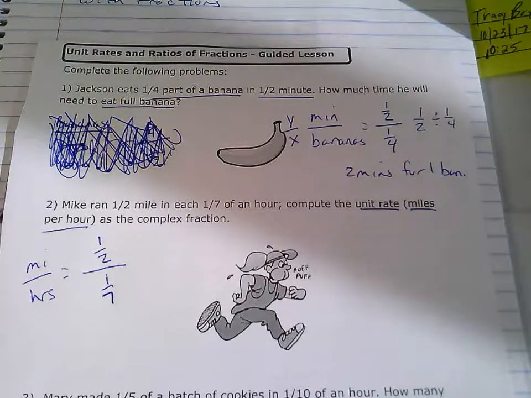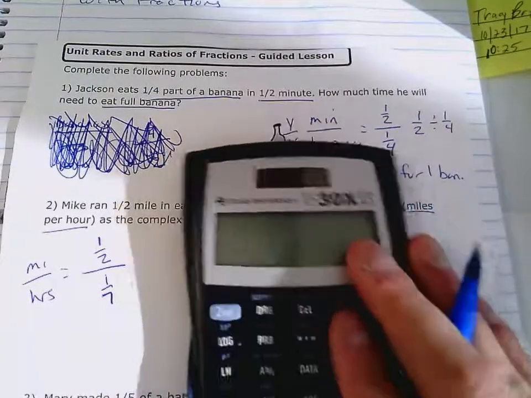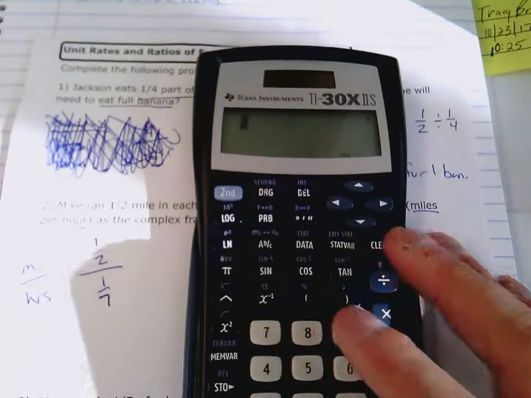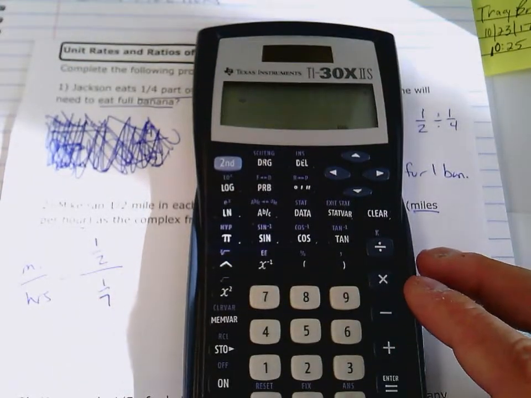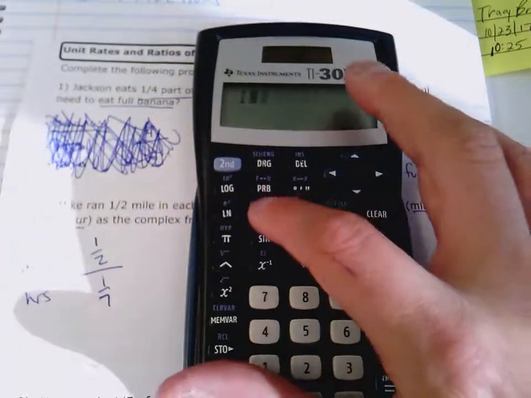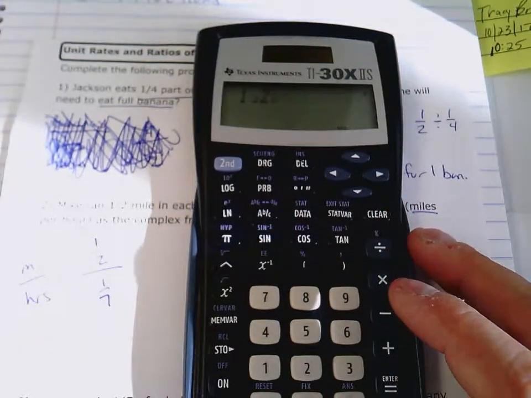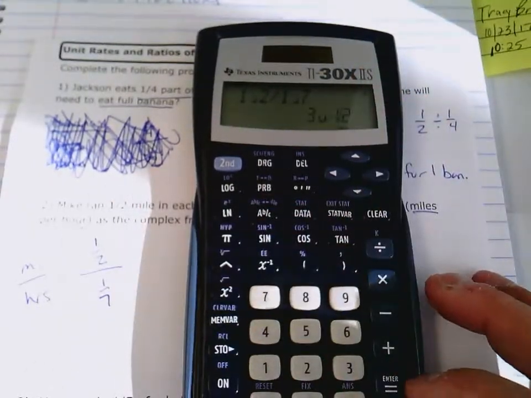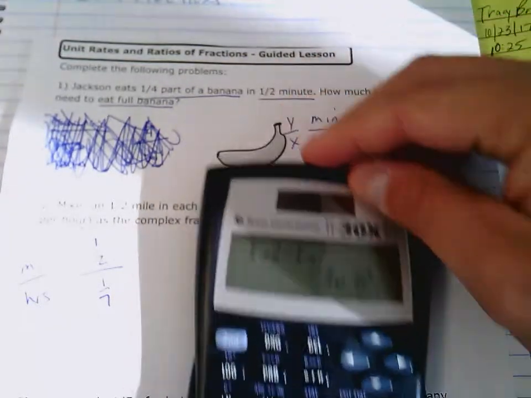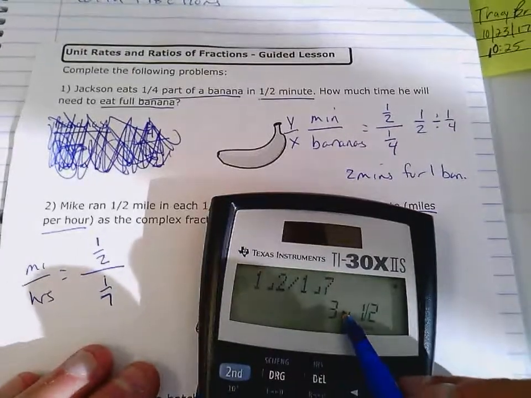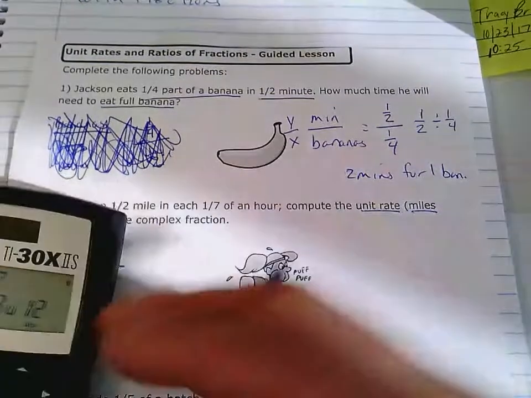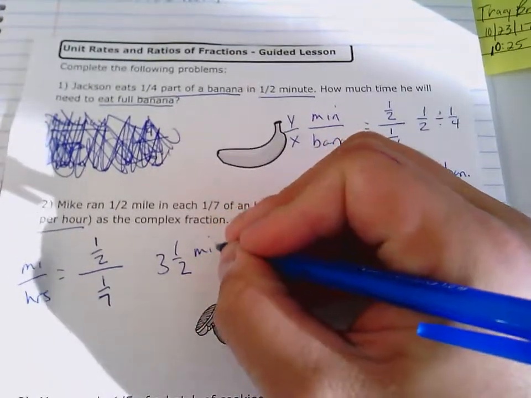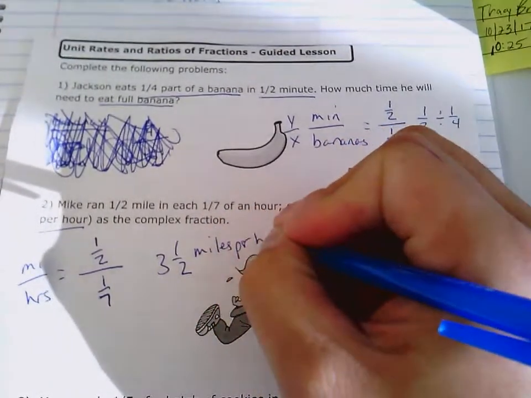And then we do the division. So once again, with a calculator, we're going to do 1/2 divided by 1/7. So you're going to press 1, ABC 2. So you see 1/2 there. Divided by 1 ABC 7. Hit enter, and you get 3 1/2. So that's what this means: 3, and this U means and 1/2. So this is 3 1/2. So 3 1/2 miles per hour.